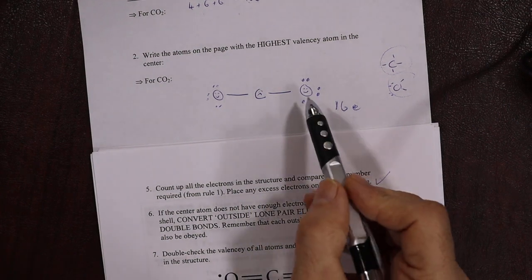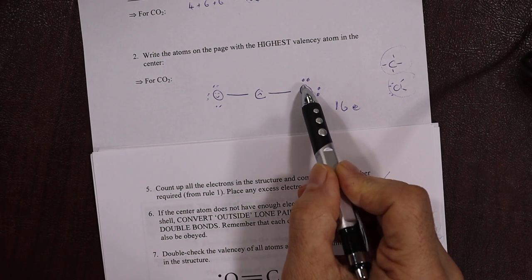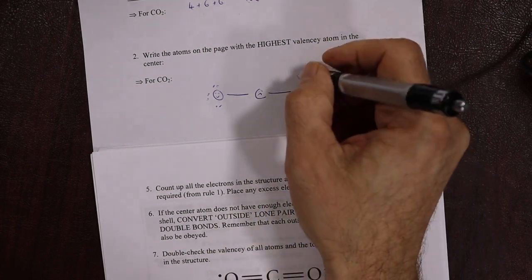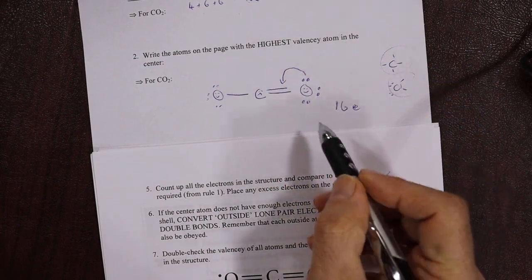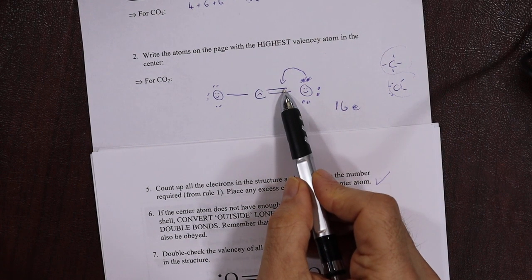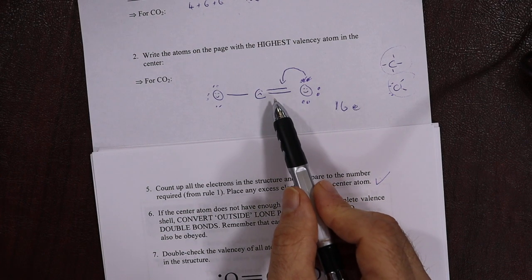Okay, so what does that mean? So these electrons, these lone pairs, are actually owned by this atom, aren't they? This is money in my pocket. This is me, this is my brother, right? So he says, oh, let's share the electrons. So my money becomes our money. I turn an owned pair into a shared pair. Did I change the number of electrons? No, I did not, right?